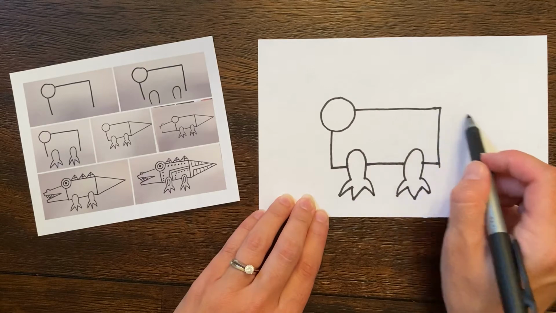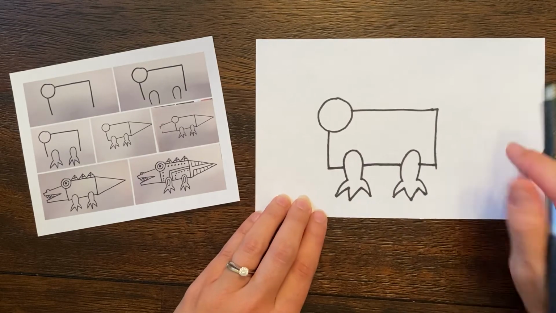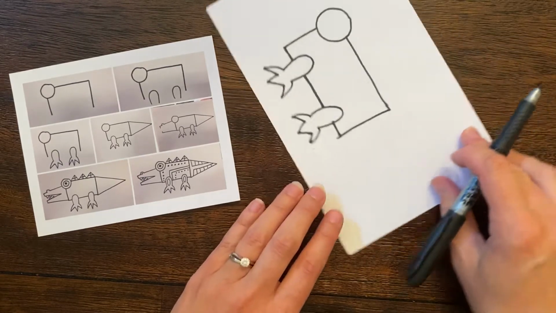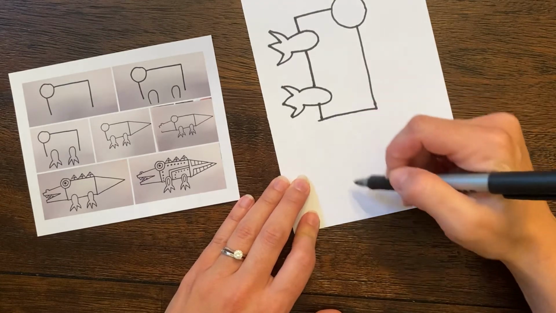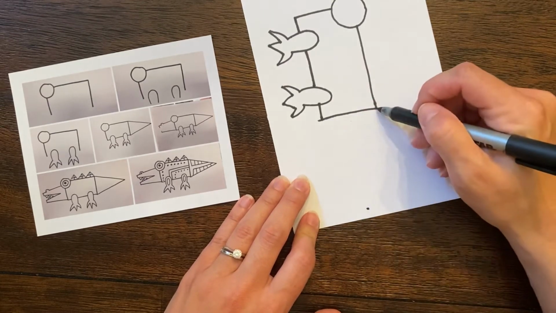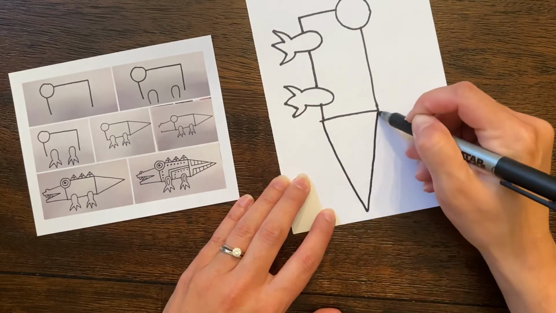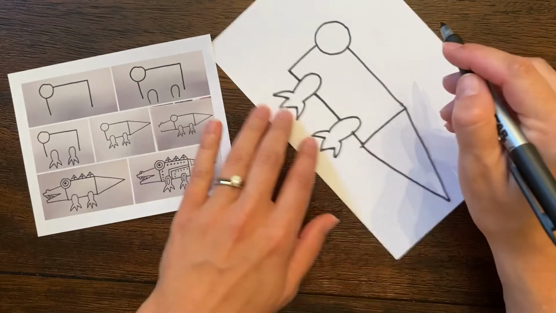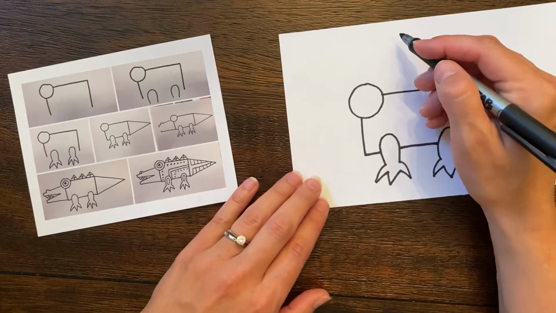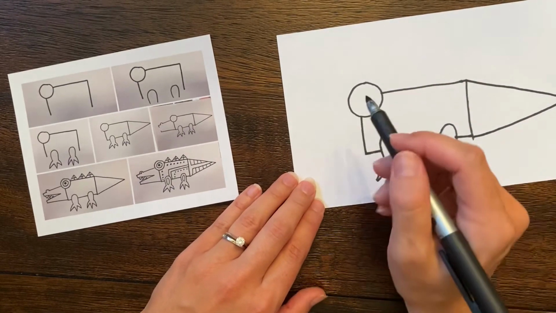Now here's the tail. I want to go all the way to the edge of the paper, and it looks like a big letter V. I'm actually going to turn my paper and go from here down to this dot and back up here to make a V. Down and up. I'm using a black marker, but you're going to want to start in pencil, so if you make a mistake, it's no big deal. You can erase it.